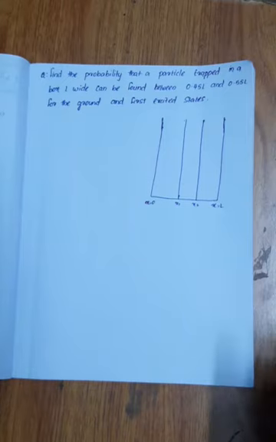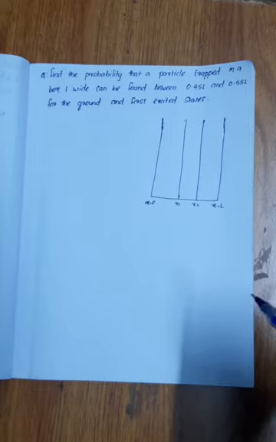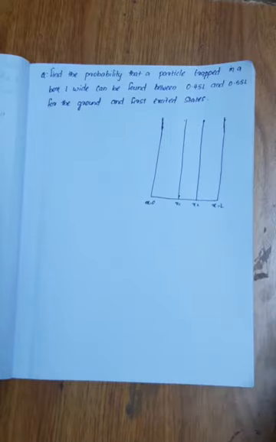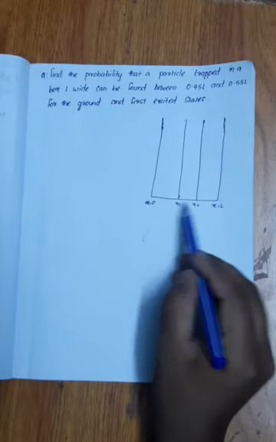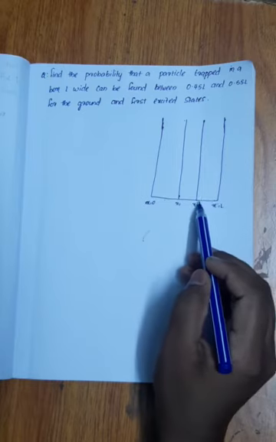Problem 5.4. Find the probability that a particle trapped in a box L wide can be found between 0.45 L and 0.55 L for the ground and first excited state. Here we have to find the probability of a particle that is trapped between 0.45 L and 0.55 L in a box having width L.